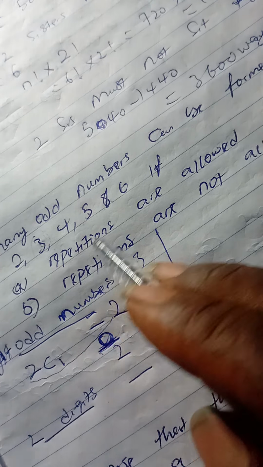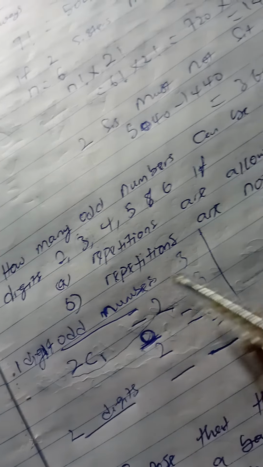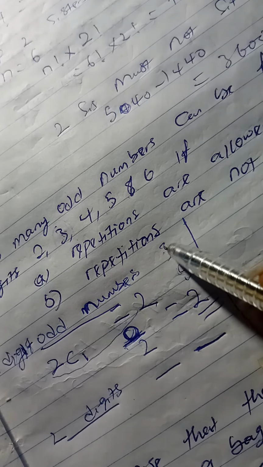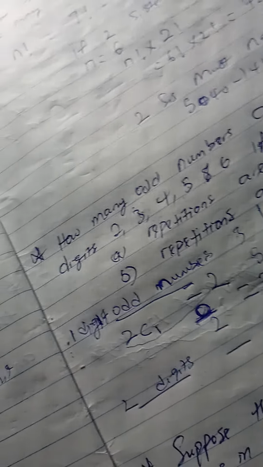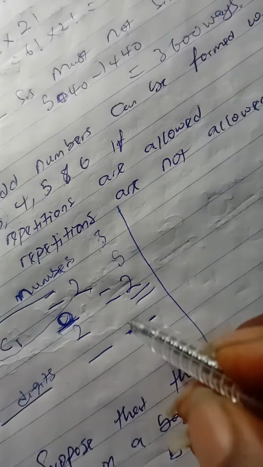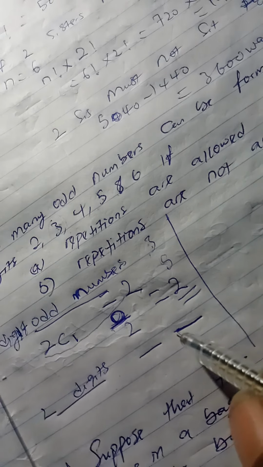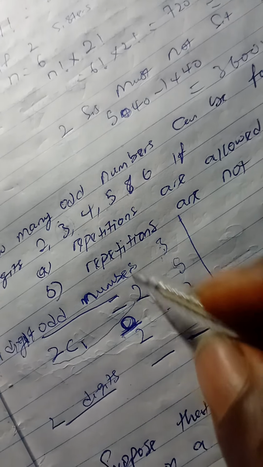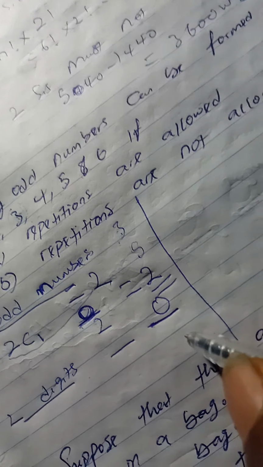Okay, let's start with repetitions allowed. Whether repetitions are allowed or not, for 1 digit you still have 2 choices, because you're only forming 1 digit. There is no space to repeat another number, it's just 1 space. It's still 3 and 5, which is 2. The last digit must be odd for the 2-digit number to be odd. So to fill up the last digit, how many choices do you have? 3 and 5, 2 choices.